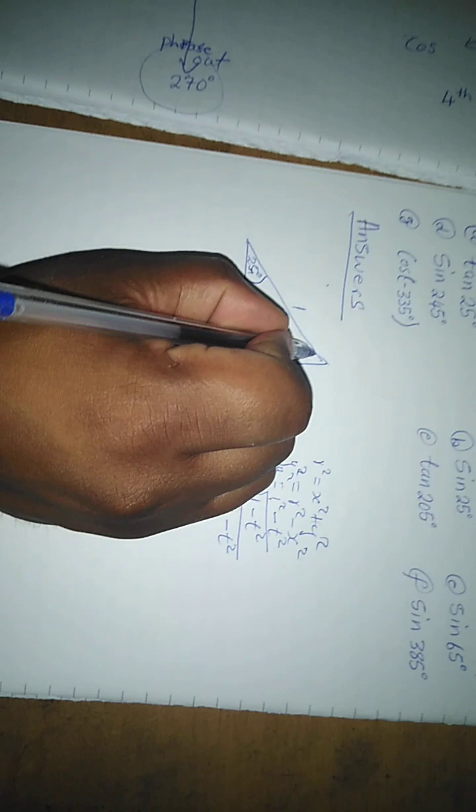Then 180 minus 115 is 65. So now, Grade 11s, I know that here it is 65. This is what you must first do before you attempt answering these.